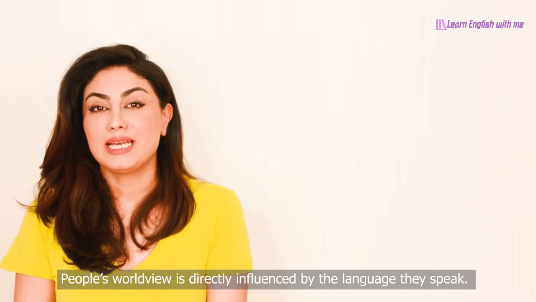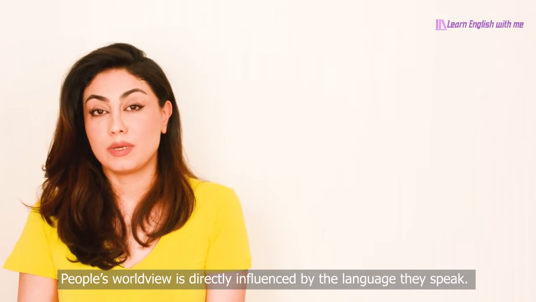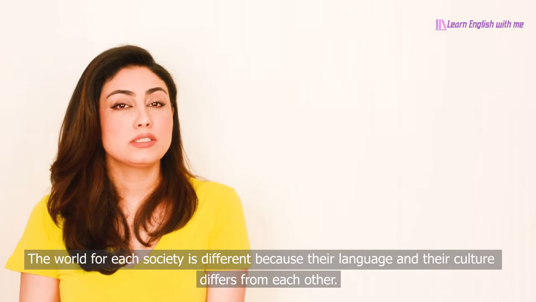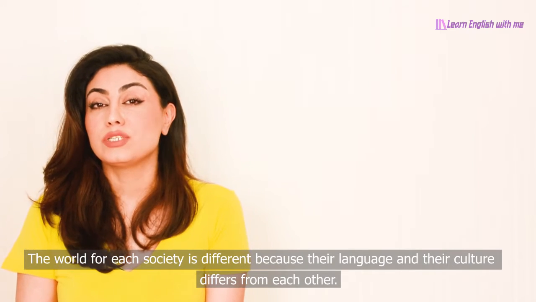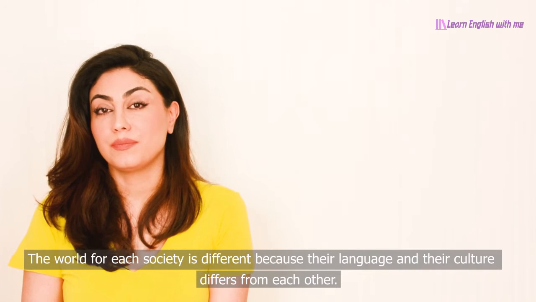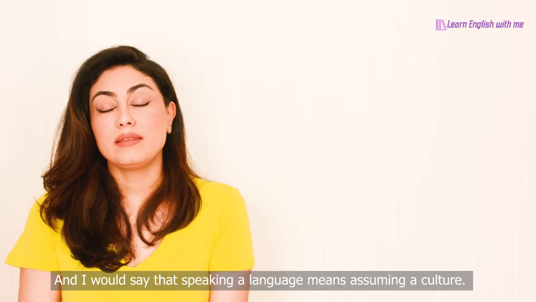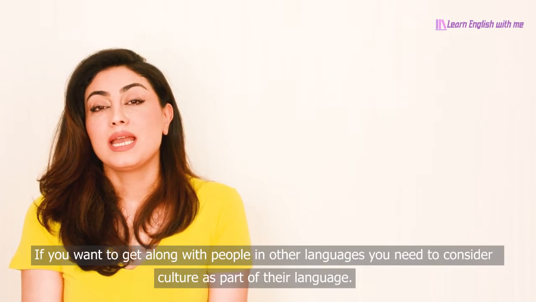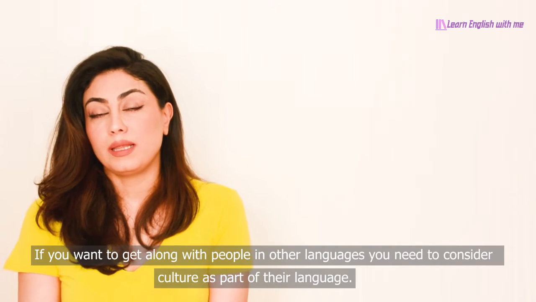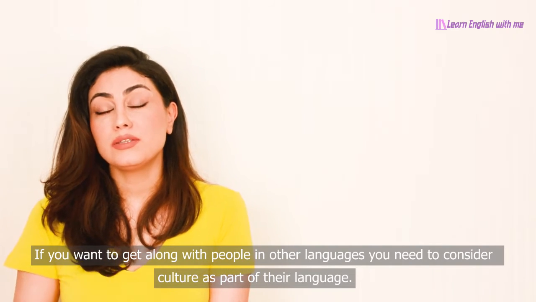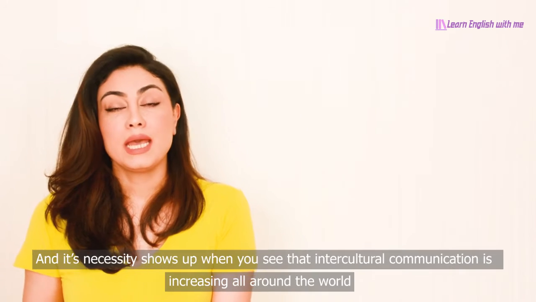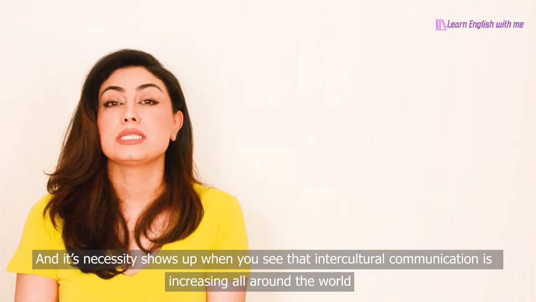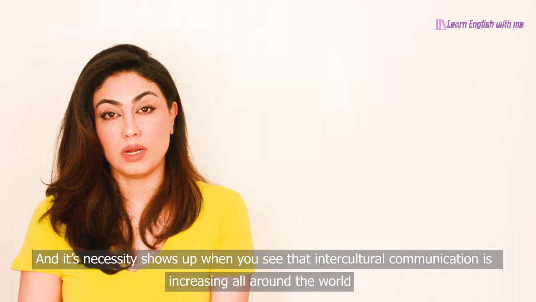People's worldview is directly influenced by the language they speak, because worldview is how a culture works out in individual practice. The world for each society is different because their language and their culture differ from each other. And I would say that speaking a language means assuming a culture. If you want to get along with people in other languages, you need to consider culture as part of their language. And its necessity shows up when you see that intercultural communication is increasing all around the world.